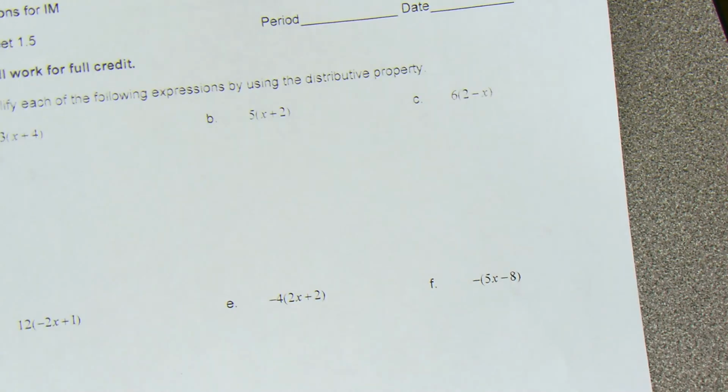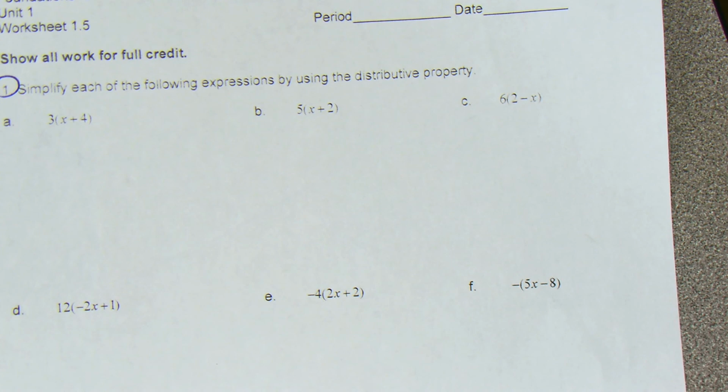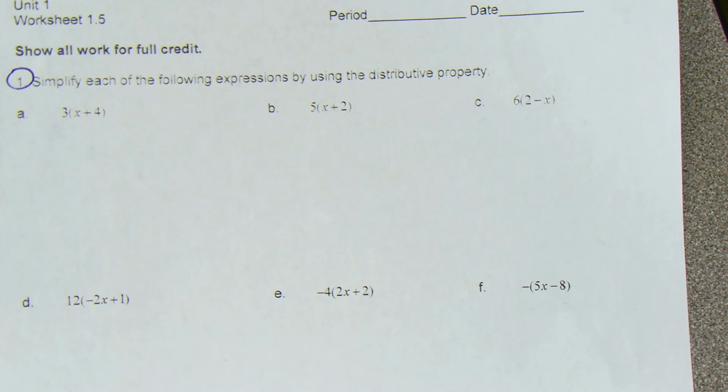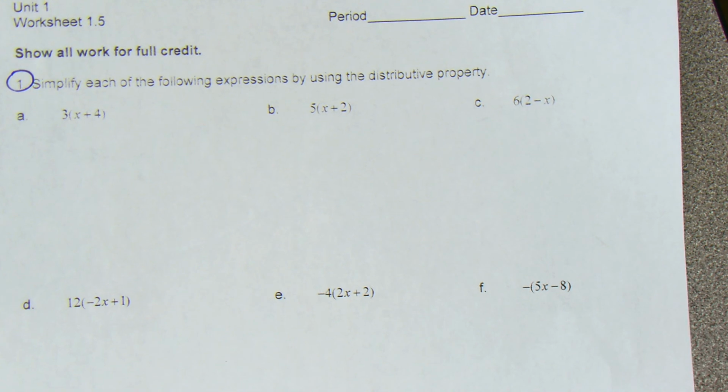Remember, every time there's a number outside of parentheses, we want to distribute it inside the parentheses. That's what we're doing for all these. I'll take a look at F with us because it's a little bit different.